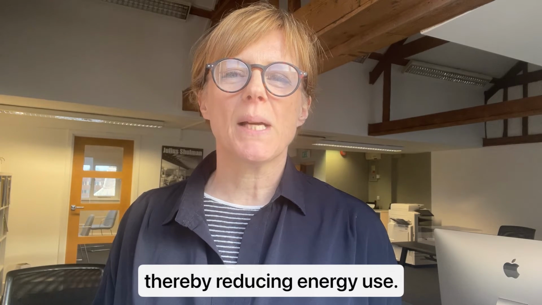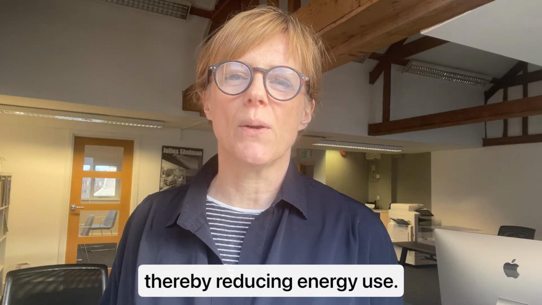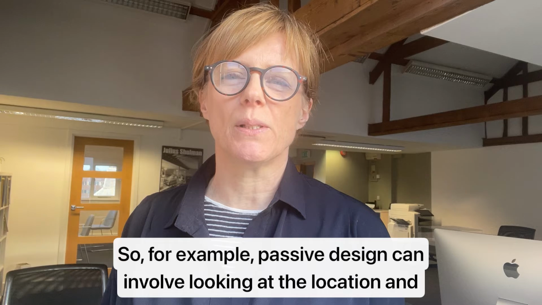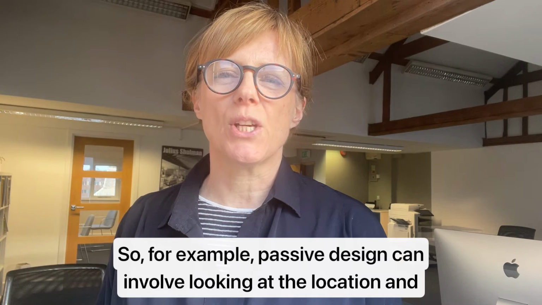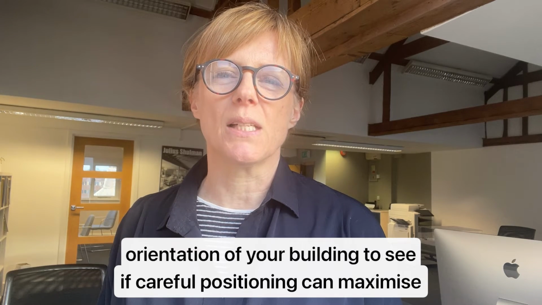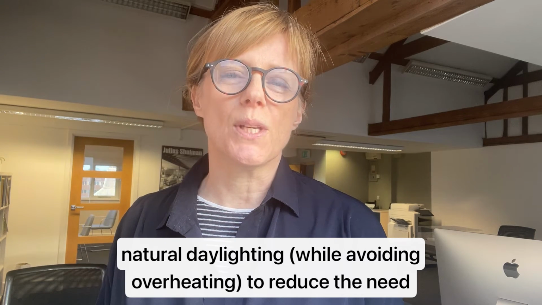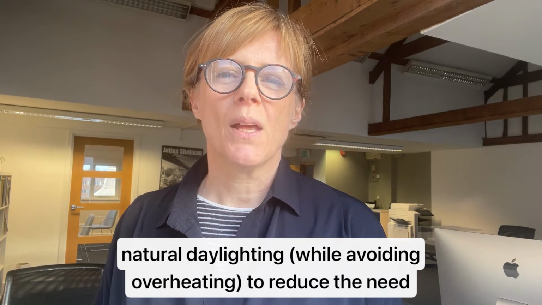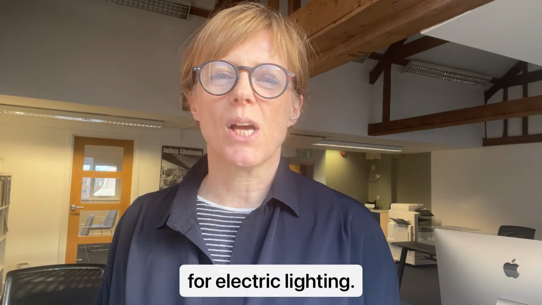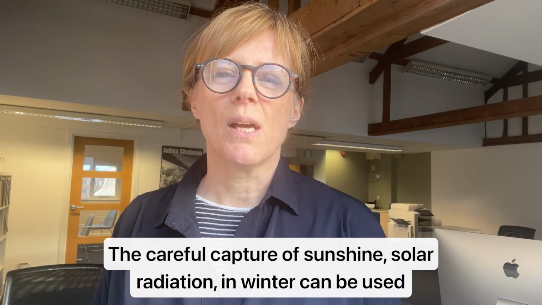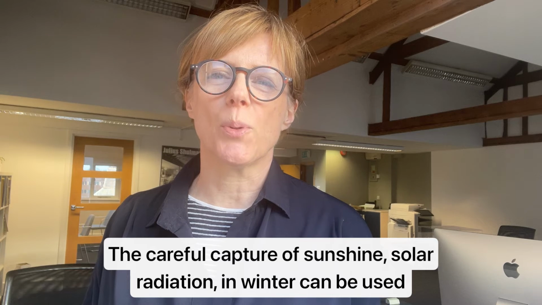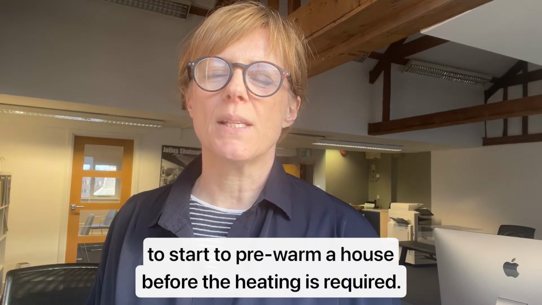So, for example, passive design can involve looking at the location and orientation of your building to see if careful positioning can maximise natural daylighting while avoiding overheating, to reduce the need for electric lighting. The careful capture of sunshine or solar radiation in winter can also be used to start to pre-warm a house before the heating is required.